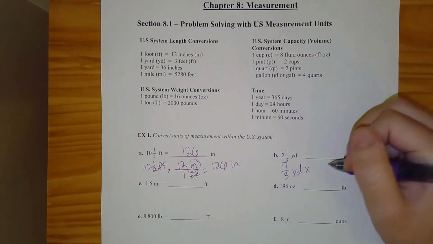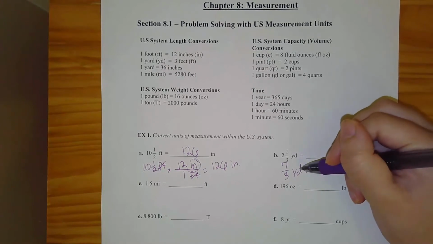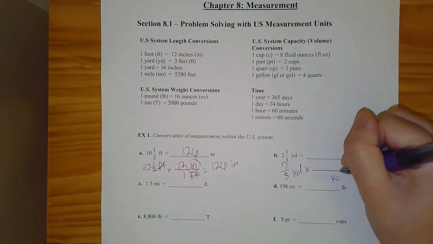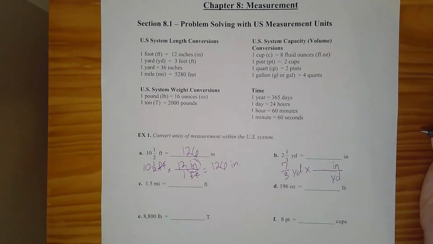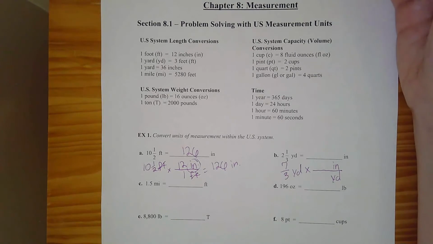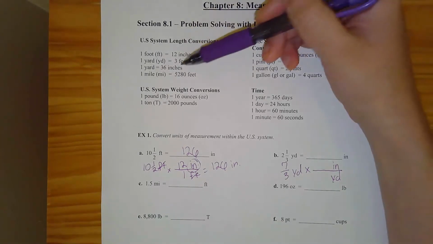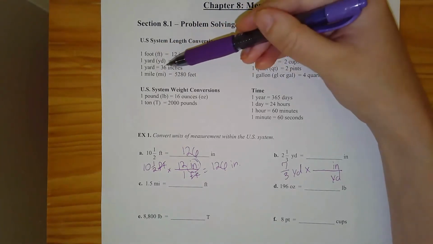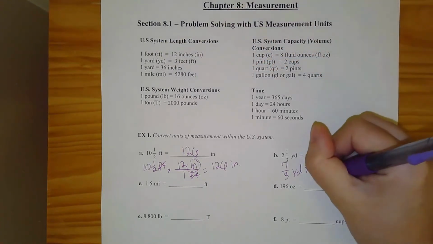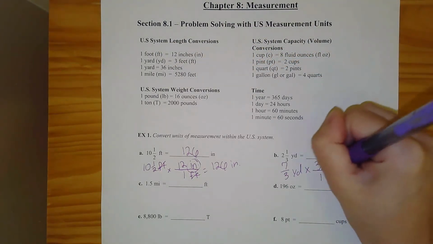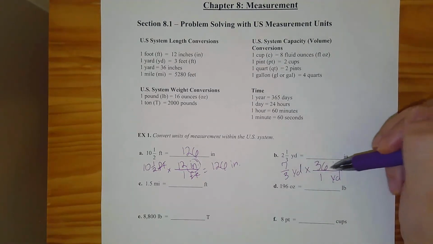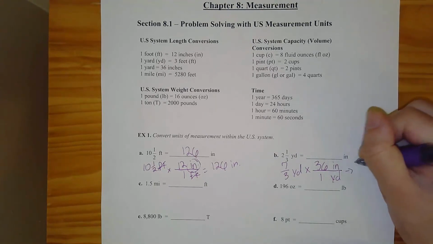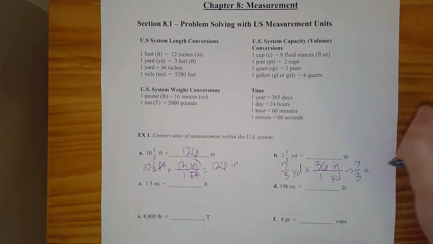Then I'm trying to go from yards to inches. So I'm starting with yards, so yards goes in my denominator. I want to end up in inches, so inches goes in the numerator. Then I look up here to find yards and inches. Aha, there it is. 1 yard equals 36 inches. So 1 goes with the yards, 36 goes with the inches. So I'm doing 7/3 yards times 36 inches over 1. So really this is 7 over 3 times 36 over 1.